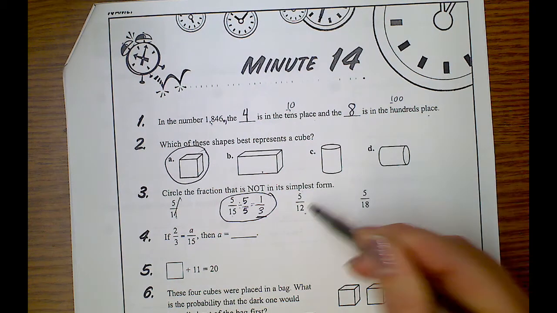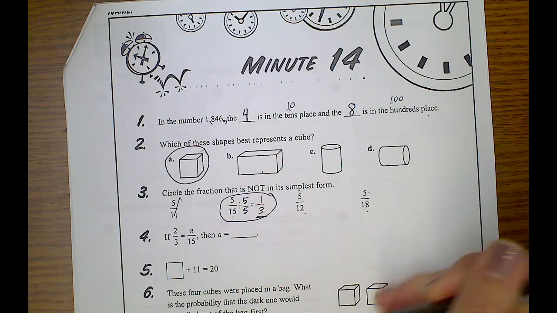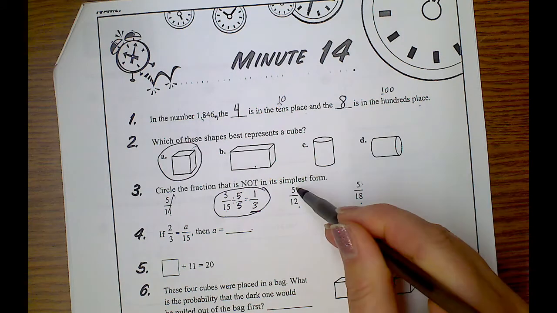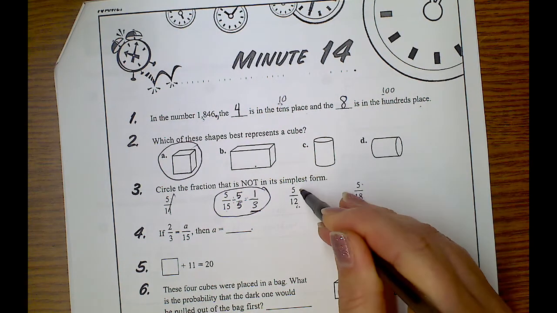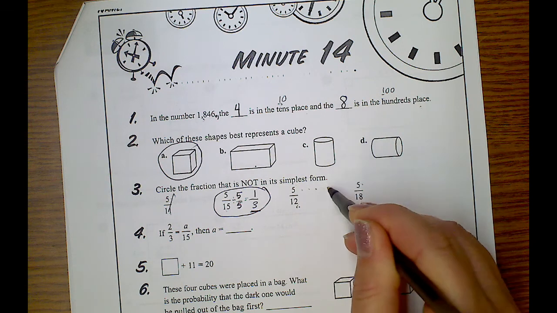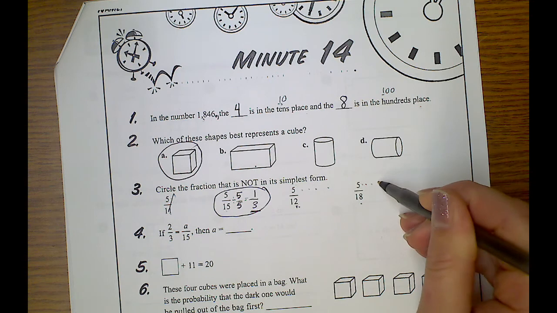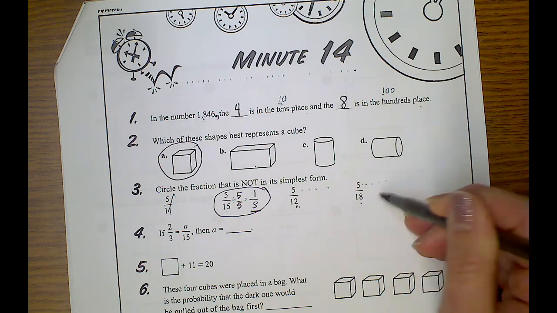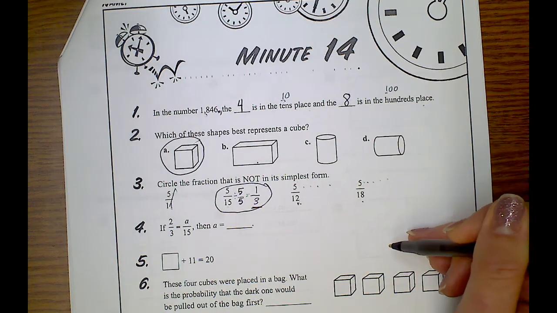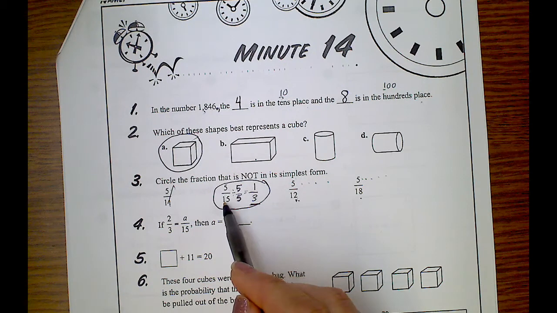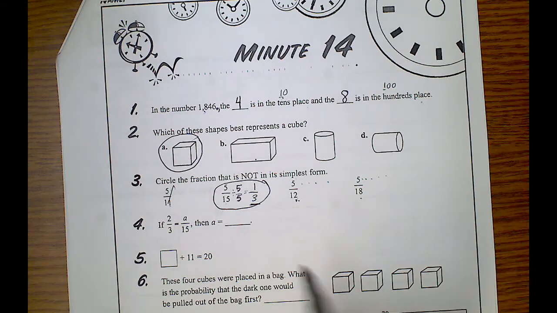Can 5 go into 12? Nope. Can 5 go into 18? Nope. You say that because when you count by 5s, it's 5, 10, 15, 20, and nowhere do you land on a 12. Same here. 5, 10, 15, 20, you don't land on 18. So here you can, because 5, 10, 15, you actually land on that number.